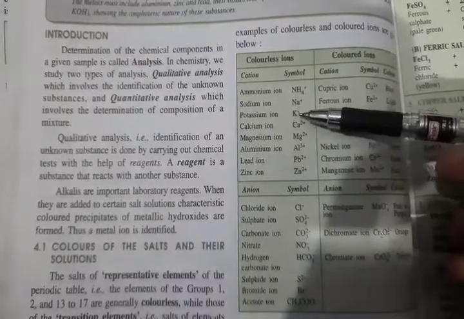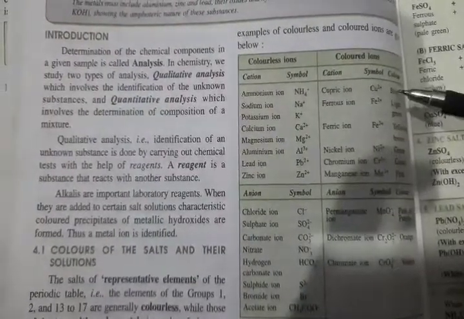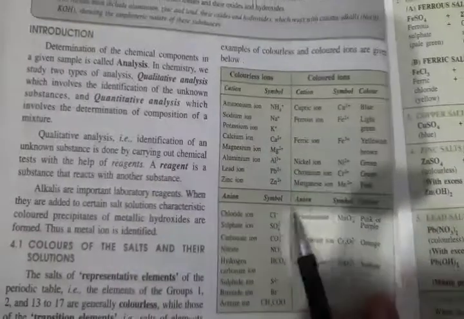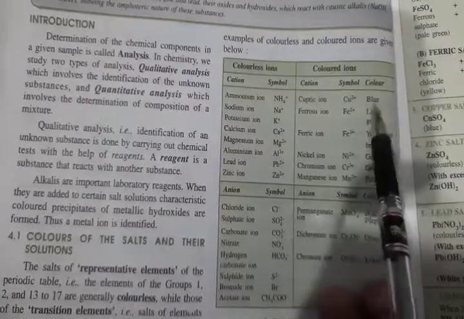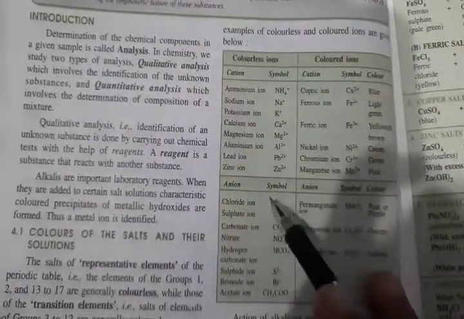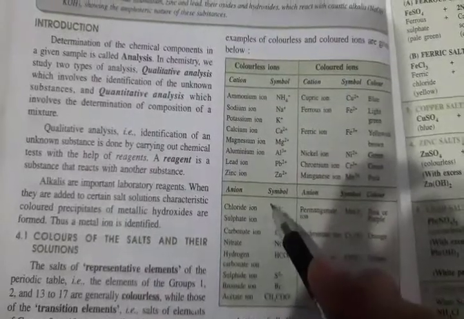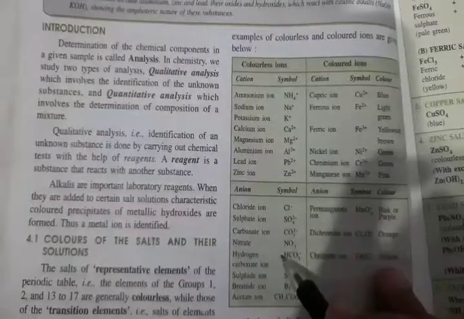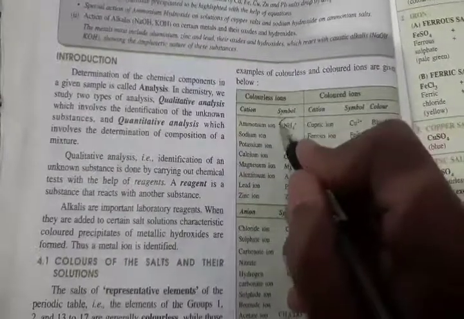There are some ions which are colorless, but many are colored, right? So you have to learn these, otherwise you will not be able to answer many things. Some colorless metallic ions are there, and some colorless non-metallic ions are also there, right? This question is generally asked in the paper.